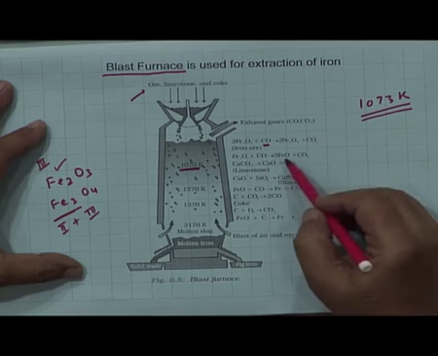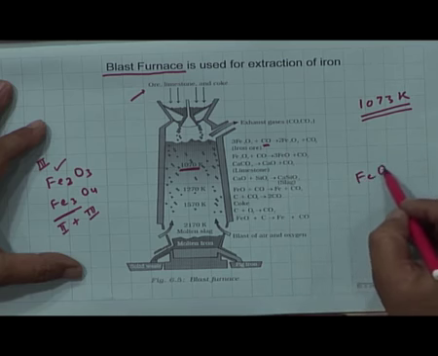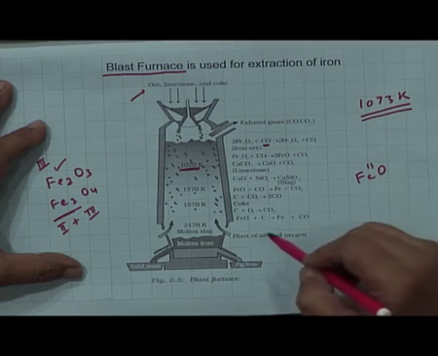This magnetite is further reduced to iron 2 oxide. In FeO, the oxidation state of iron is 2.